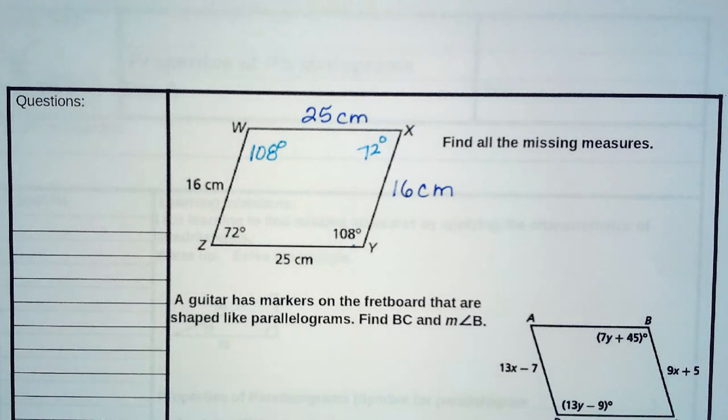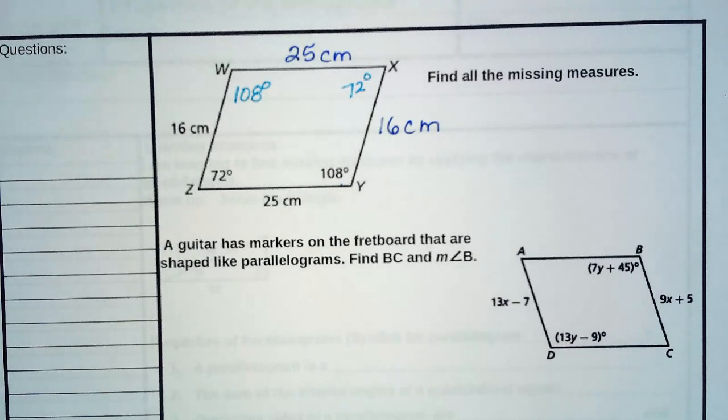Now, the guitar has markers on the fretboard that are shaped like parallelograms. Did not know that until I read it. Find BC and the measure of angle B.